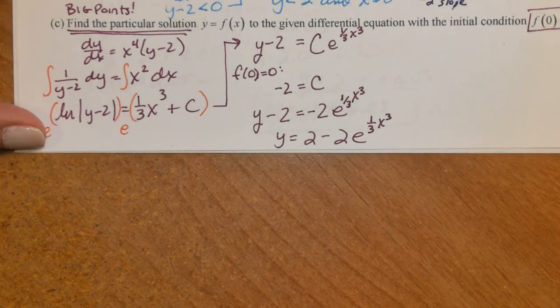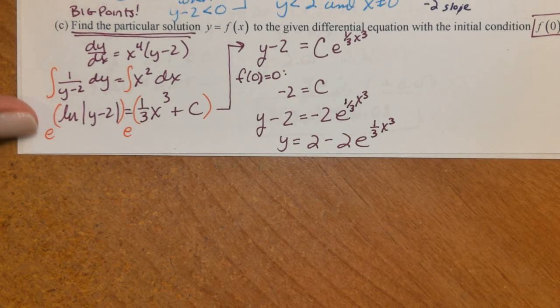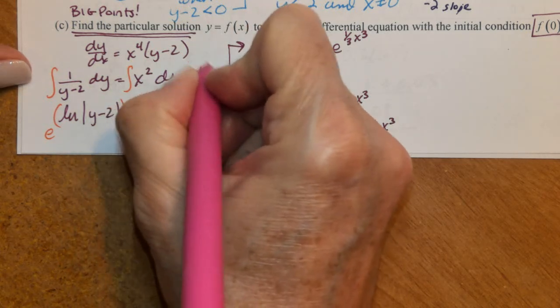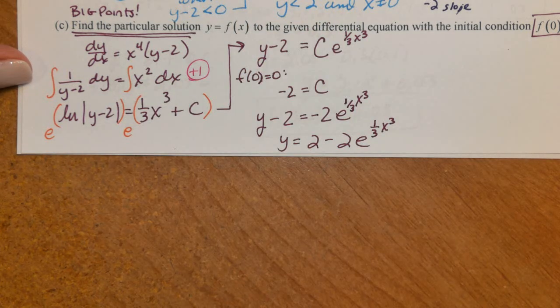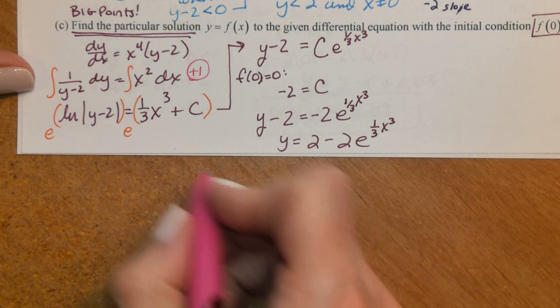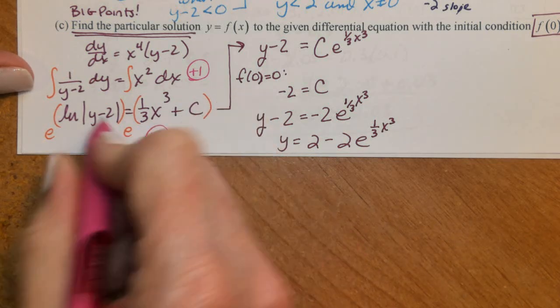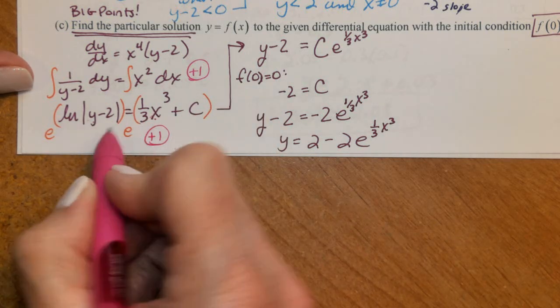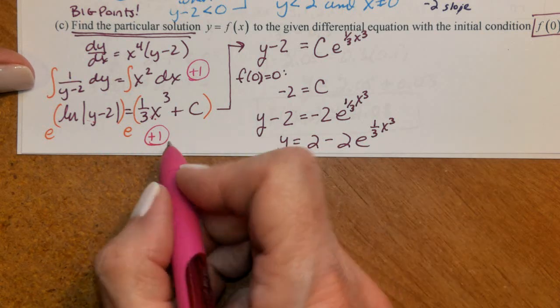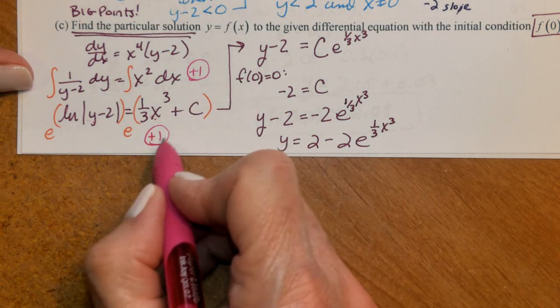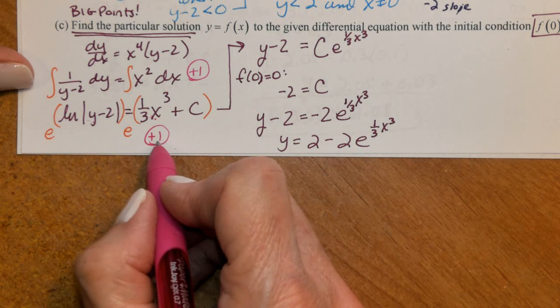Let me talk about what points would be earned here. 1 point for separating. I would give 2 points on my test. AP gives 1 point for separating. 1 point for the correct antiderivatives on AP. I would give it, I always double, so I would do that for 2 points.